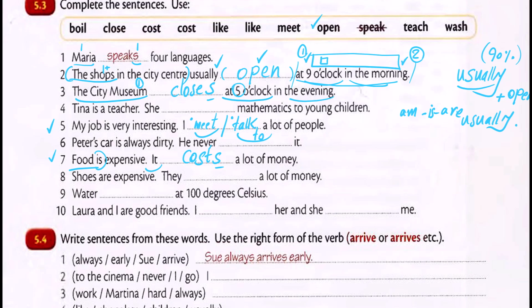Okay, be careful. This is going to happen in an examination. They take you, food is expensive, and in the second part, they either ask you about the verb or about the subject that the sentence must start with. Be very careful. Shoes are 2 parts. We have feet, more than 1 foot, very, very often.